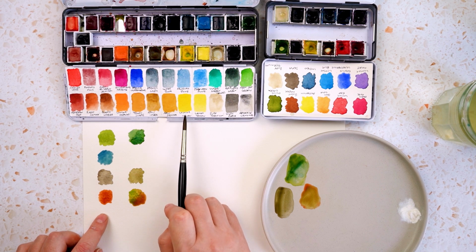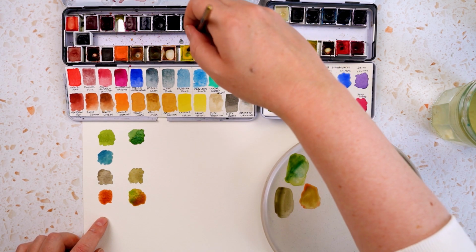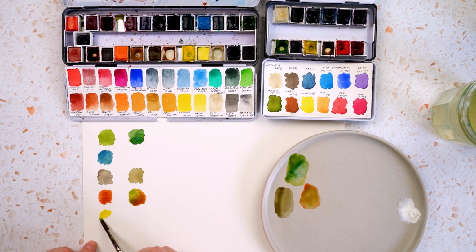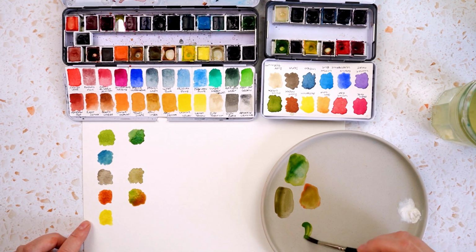So I could go for the Winsor yellow, or this one here is called Aureolin. Let's try the Winsor yellow. This is really vibrant. Oh yeah. And that just adds a really bright touch to that colour palette. So again, let's see what that yellow looks like mixed with the green.